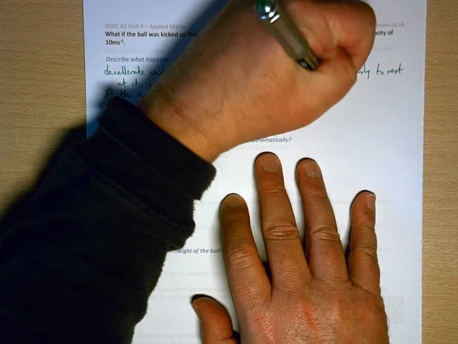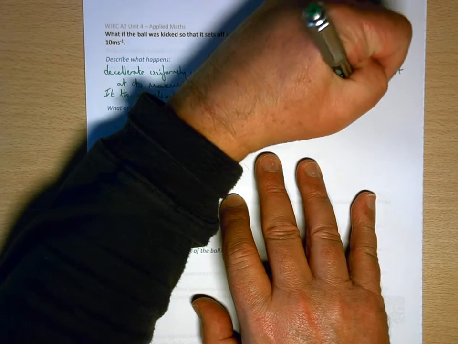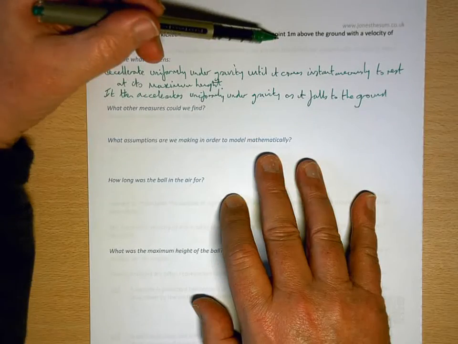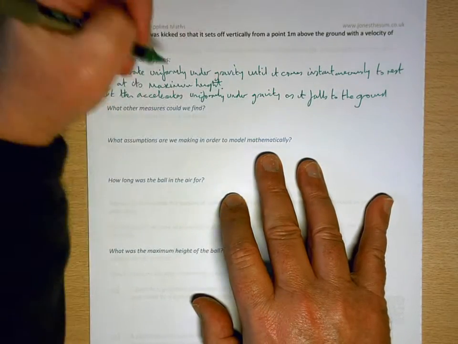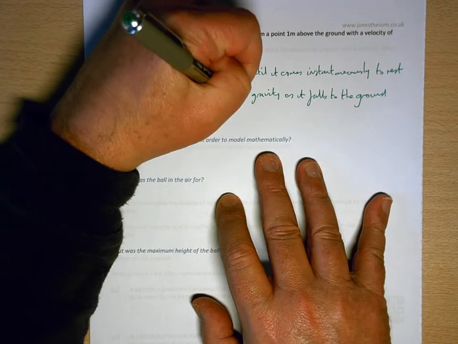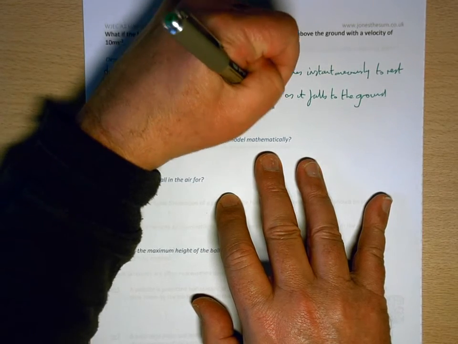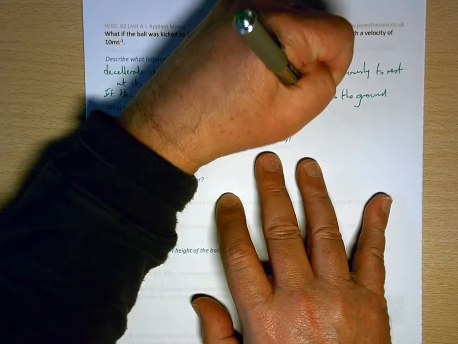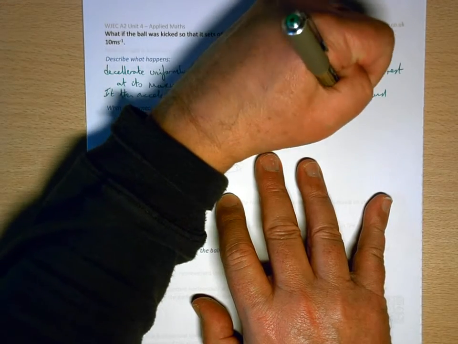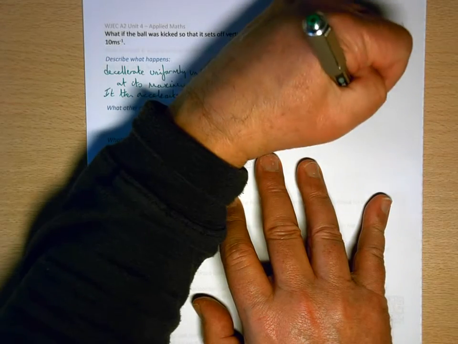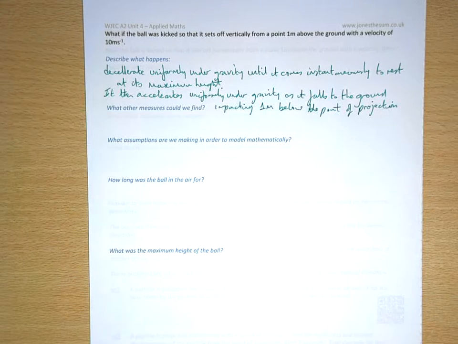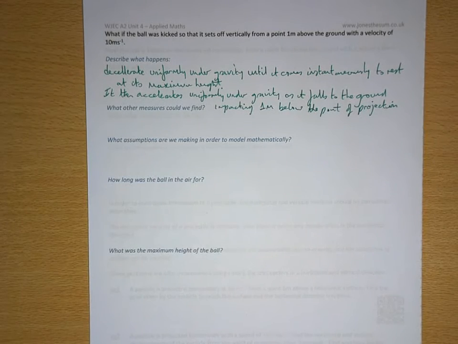And that, in this particular case, is going to be 1 meter below the point of projection. So there's a lot going on with that ball when it's moving vertically rather than horizontally.